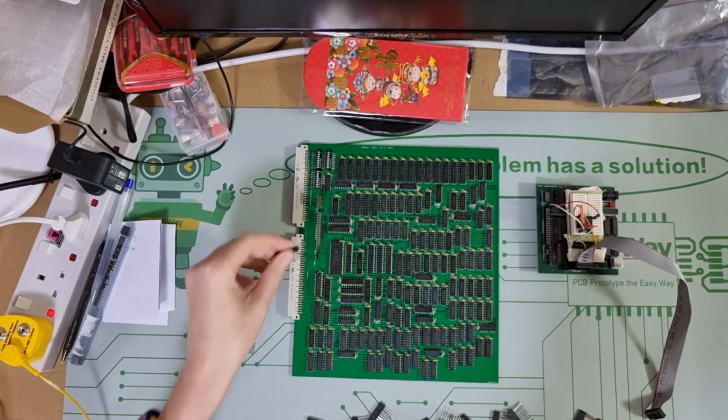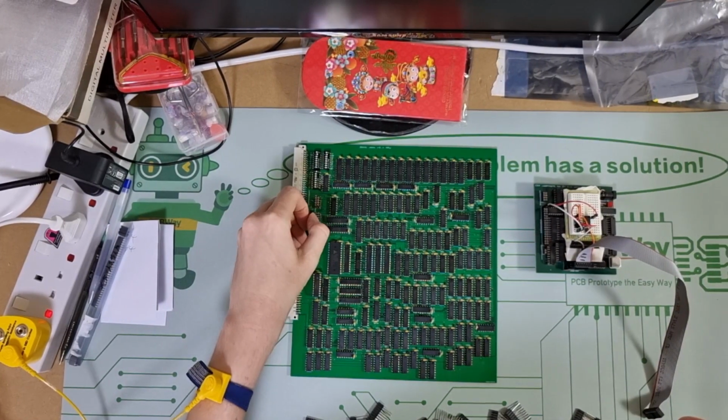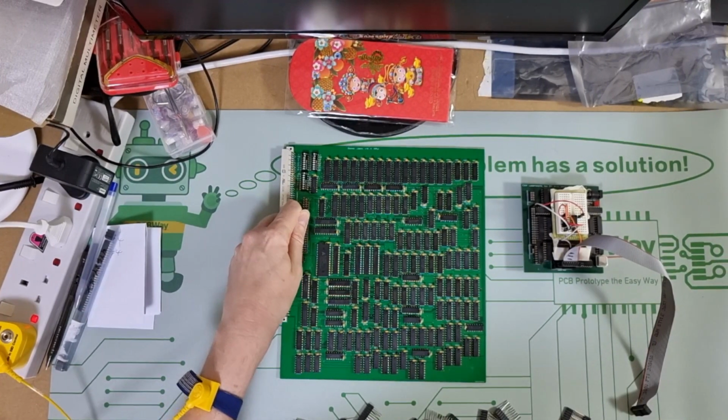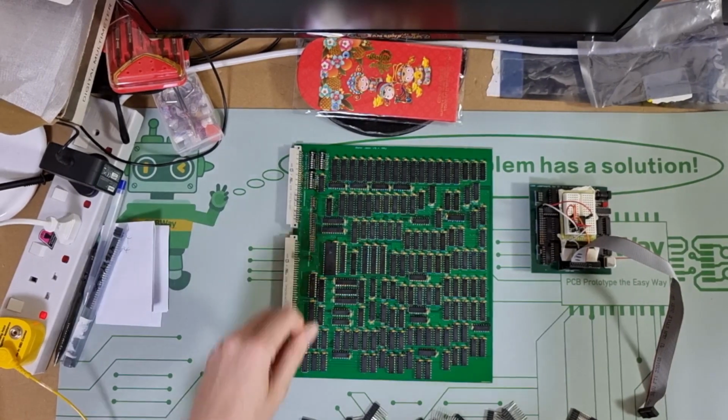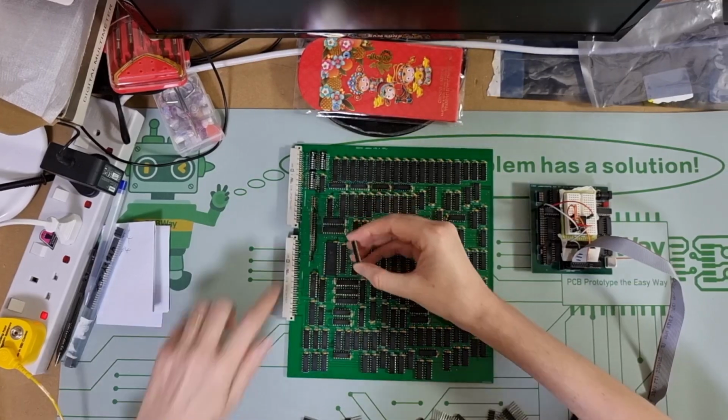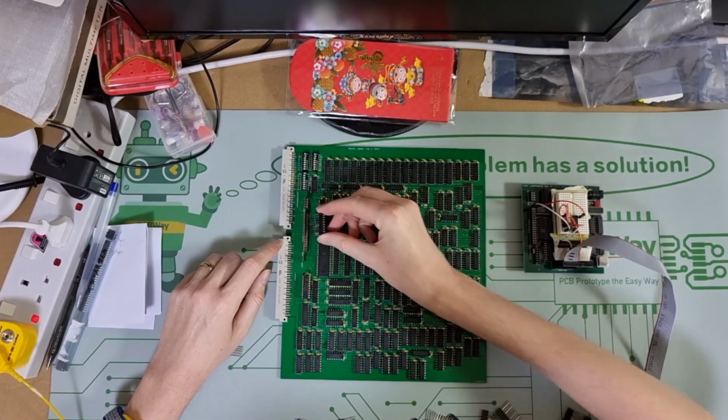Okay, now I need to just populate this longer one here, like so. In it goes. They are a little bit stiff because these are new sockets, of course.